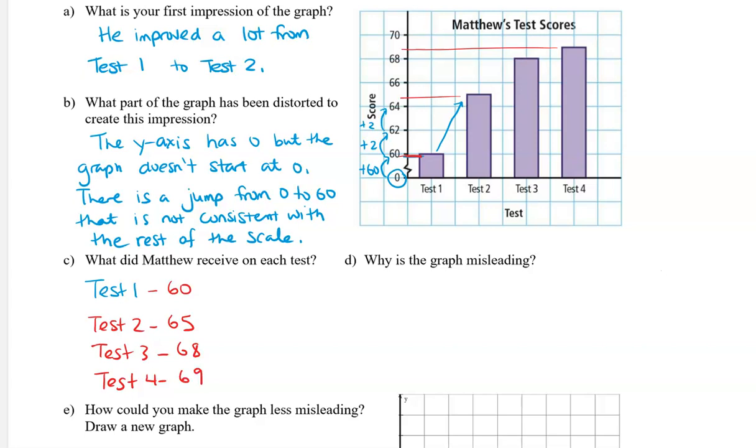So why is the graph misleading? Well, when we take a look at the bars, they actually represent absolute magnitude because they're filled in. So it actually looks like that Matthew did 3 times better on test 2 than he did on test 1, because if we stack 3 more of these squares on top of each other, we get test 2's score.